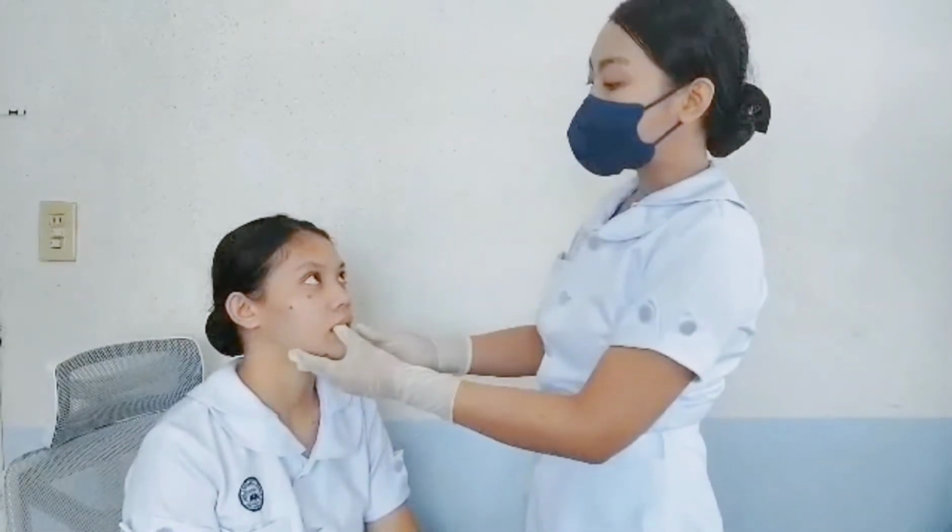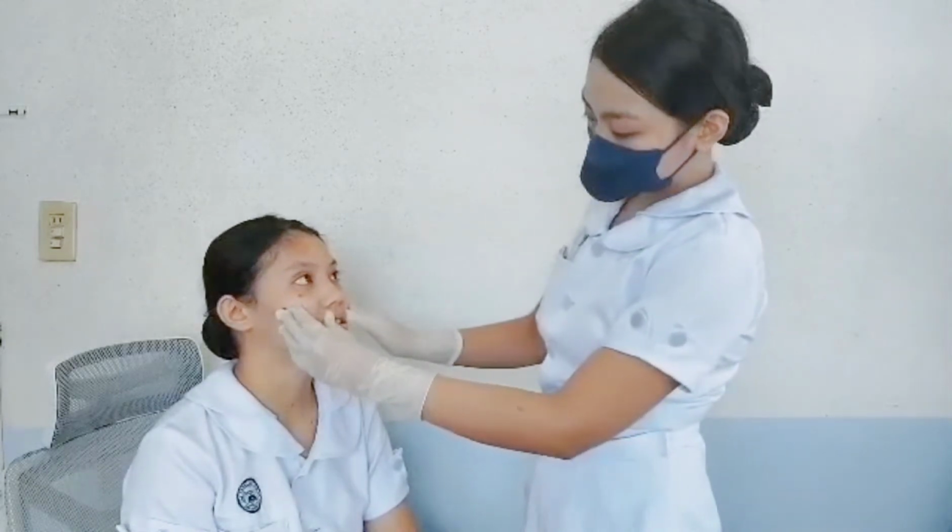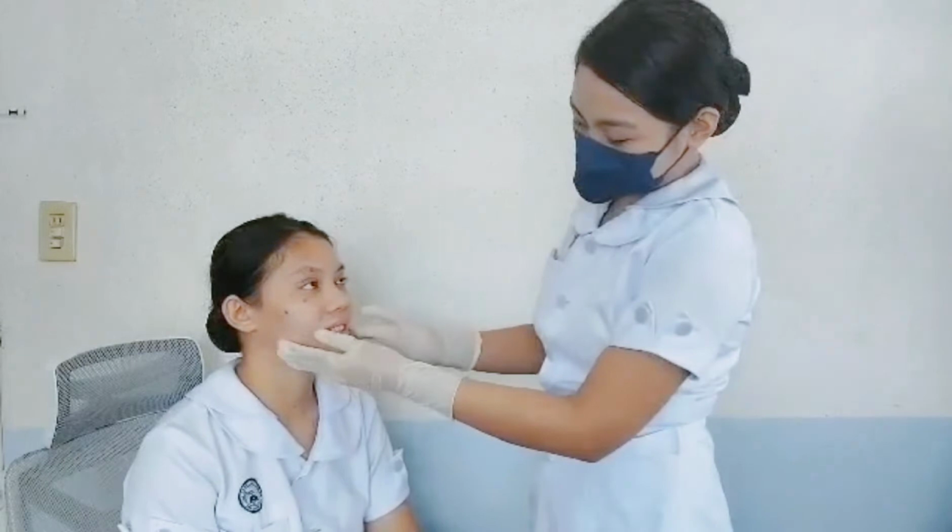Inspect and palpate the inner lips and buccal mucosa for color, moisture, texture, and the presence of lesions. Next, in the assessment of the teeth and gums, inspect the teeth and gums while examining the inner lips and buccal mucosa.